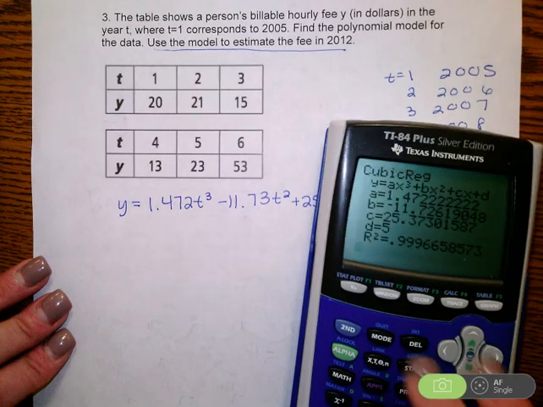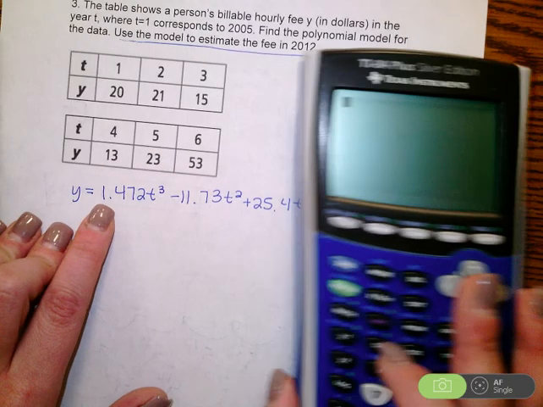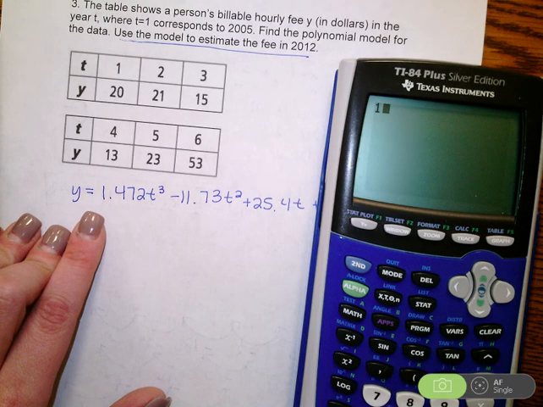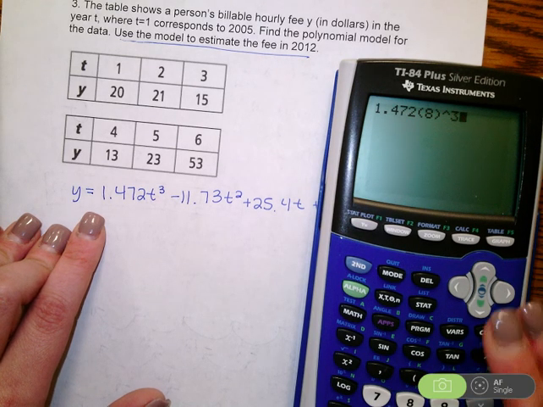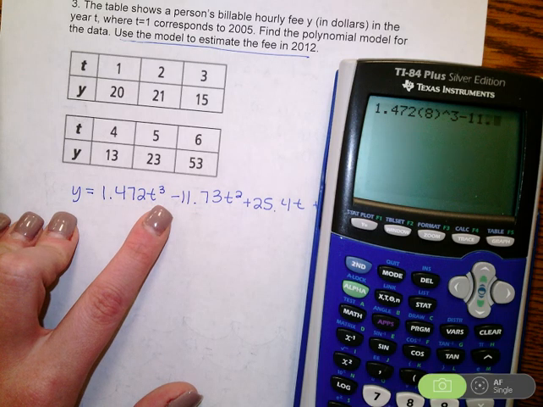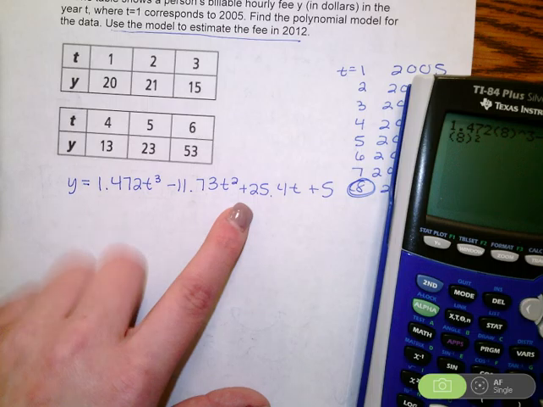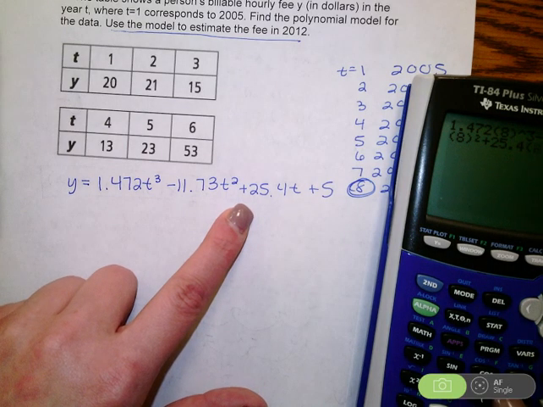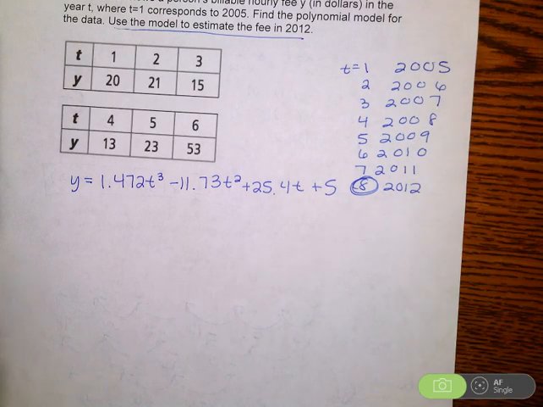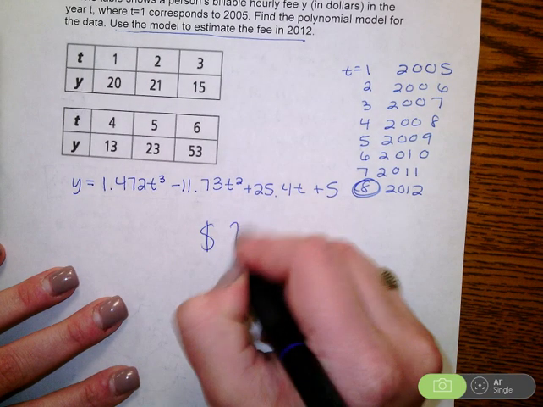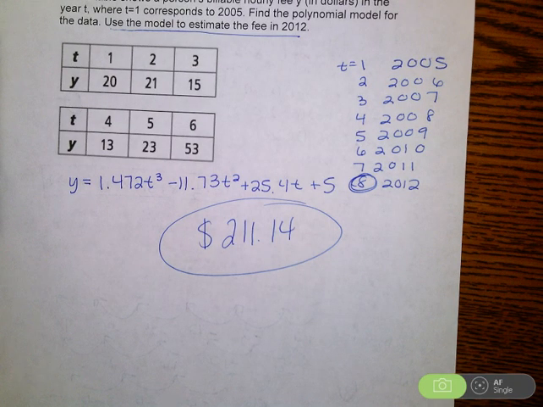Now I'm going to go back and come back to here. I'm going to plug in this formula, but for t, I'm going to plug in 8. So 1.472 times 8 cubed minus 11.73 times 8 squared plus 25.4 times 8 plus 5, and I get $211.14. That means that if you work for 8 hours, that's how much money you're going to earn.